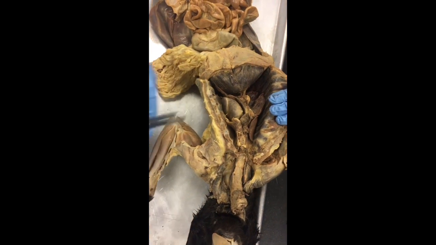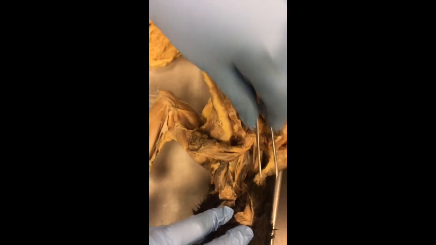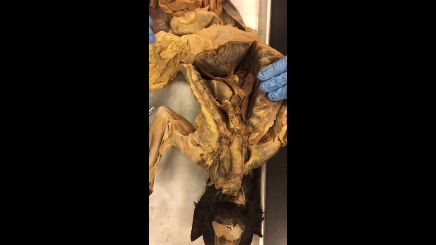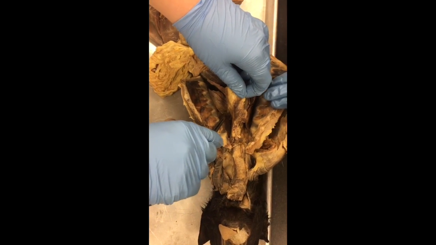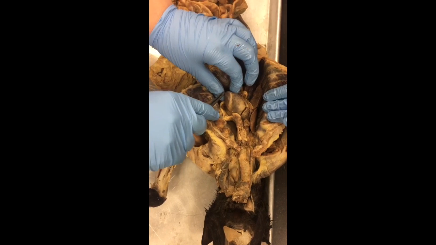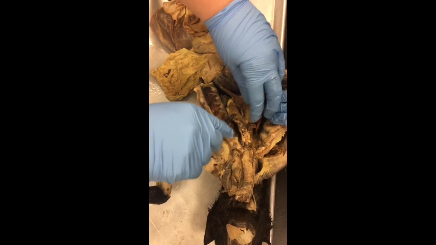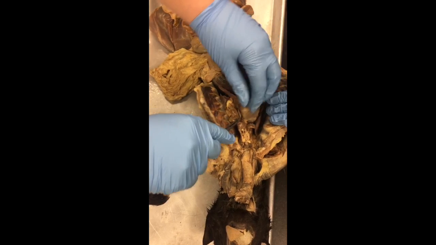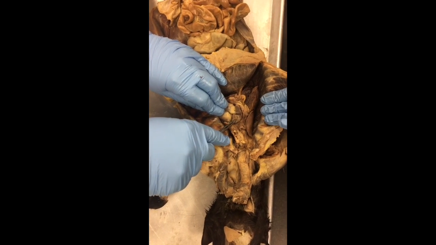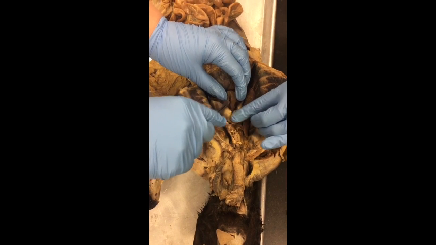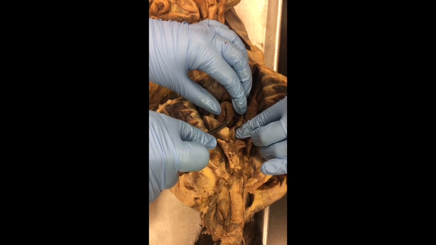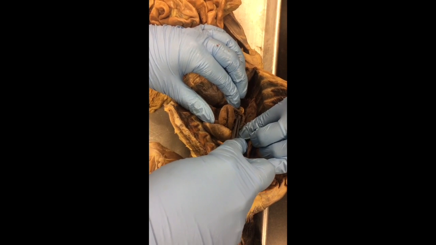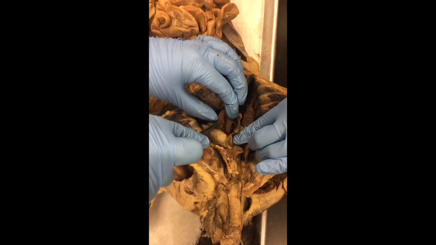Then you have the pharynx, which is up above where the larynx would be. And then we go down to the heart, which is surrounded by pericardium. Here's the apex of the heart, and the top is the base. Then you have the left auricle and the right auricle. This part right here is the interventricular septum. You have the right ventricle and then the left ventricle.